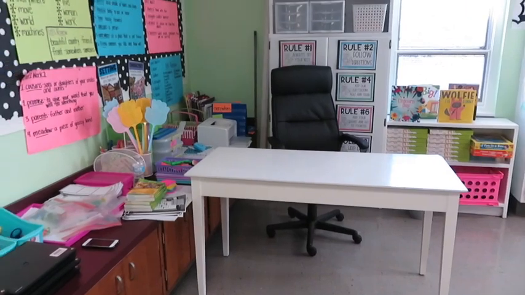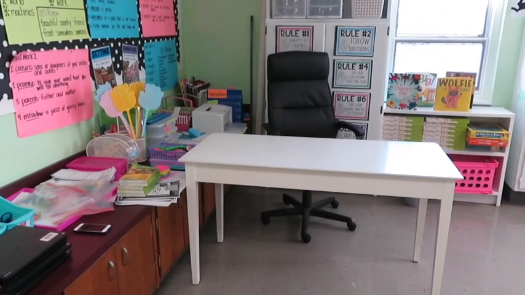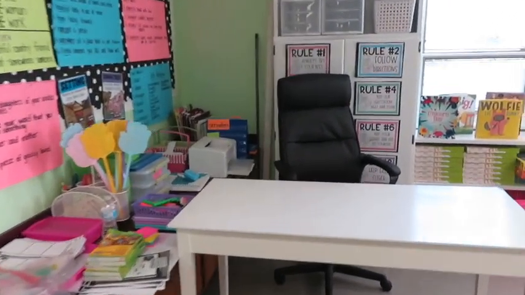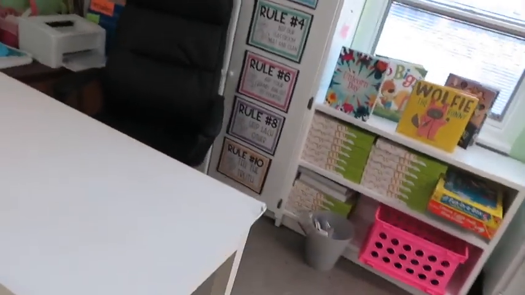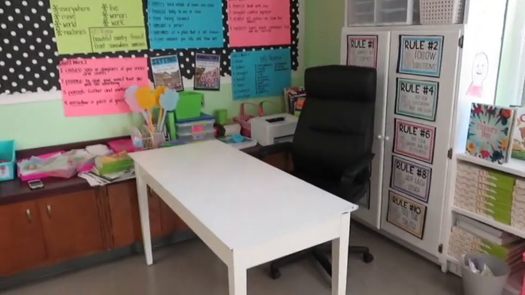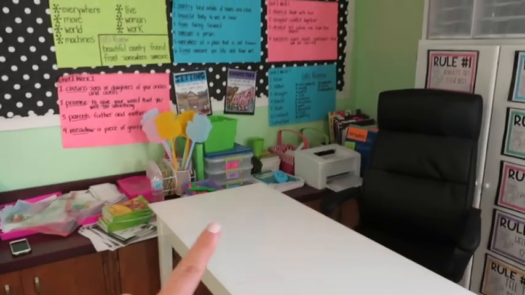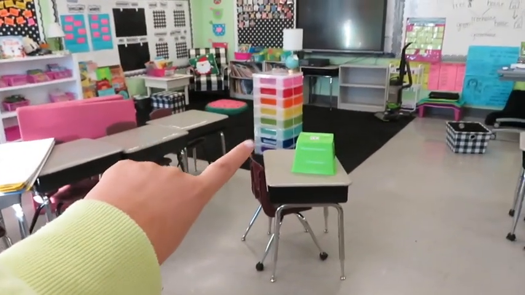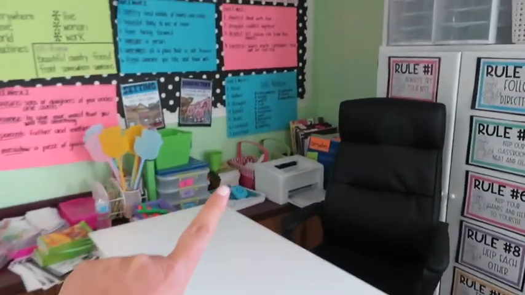It doesn't look like much right now, and it looks horrendous, but I feel good about it. I feel like this will be a good area for me to have a quiet little corner and have file folders and all my organization things. I'm going to do the rainbow cart. I was going to put it with small groups, but I think I will put it up here.